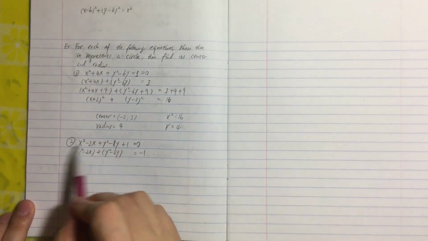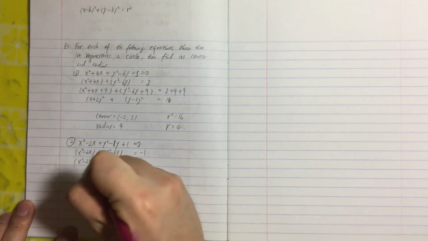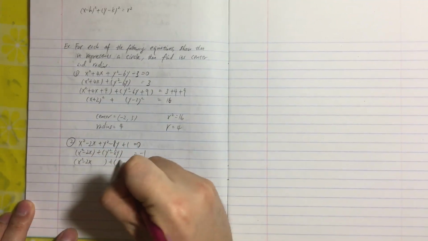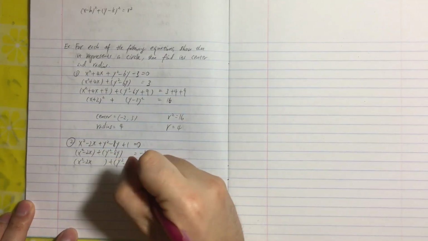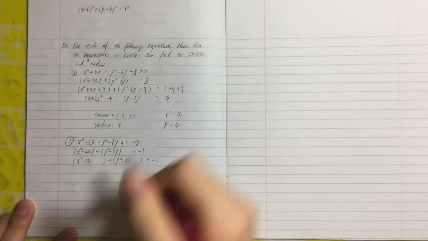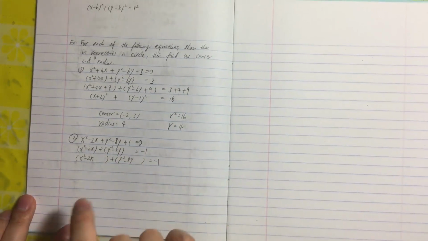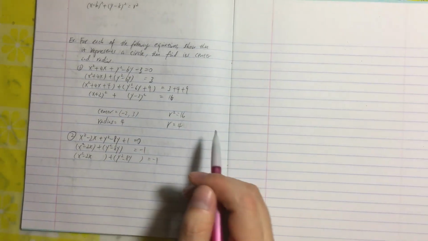Next, try to complete the square. I have x squared minus 2x plus y squared minus 8y equal to negative 1. I try to add a term here and a term here to make a perfect square. What can we do here?